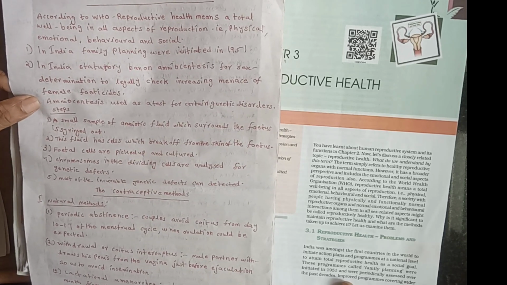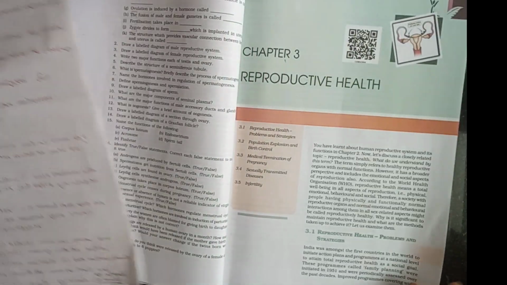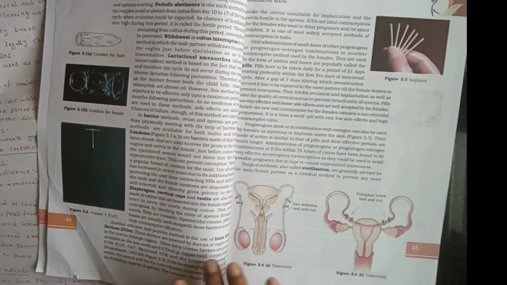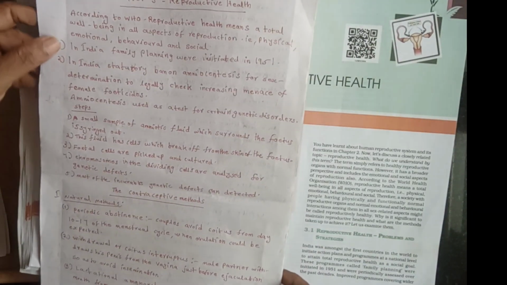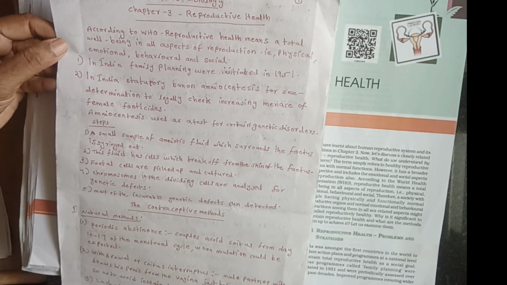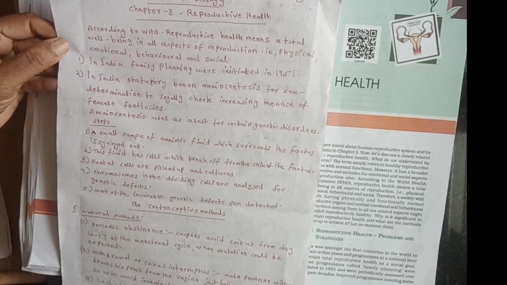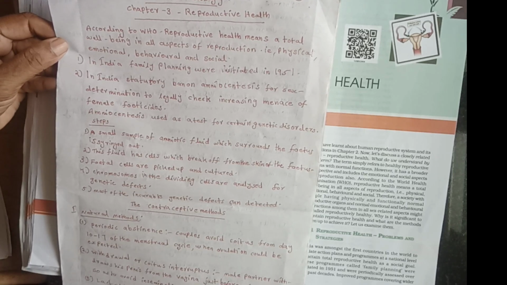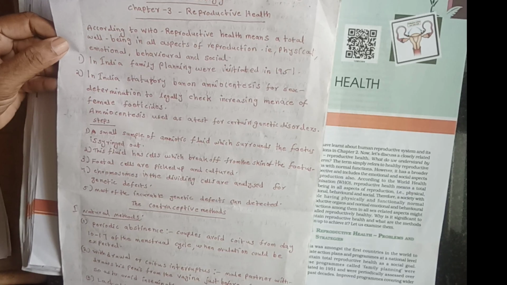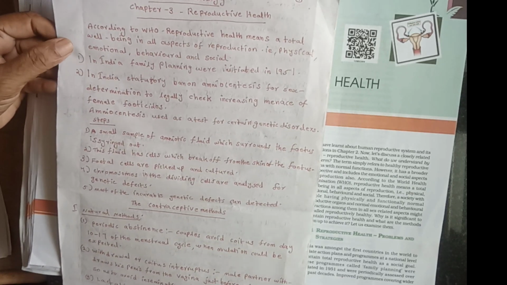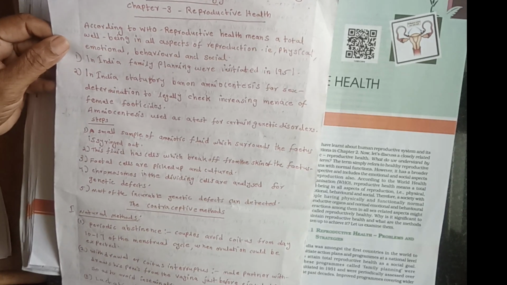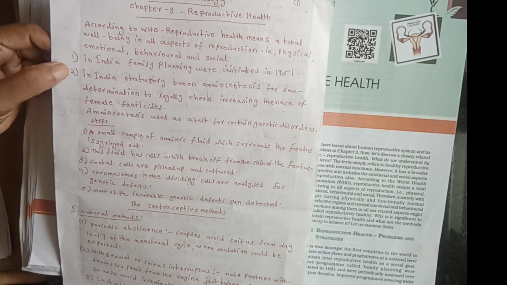We are going through the textbook. The third chapter, Reproductive Health. According to WHO, reproductive health means total well-being in all aspects of reproduction, that is physical, emotional, behavioral and social. This is the definition according to WHO. What is the importance of reproductive health?